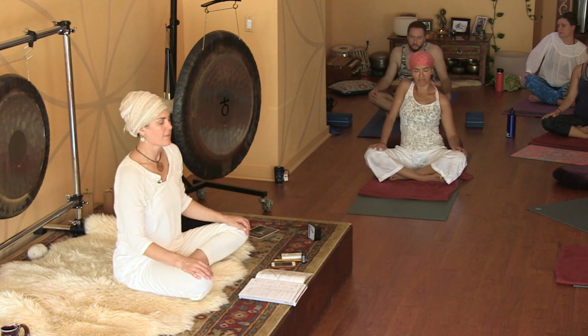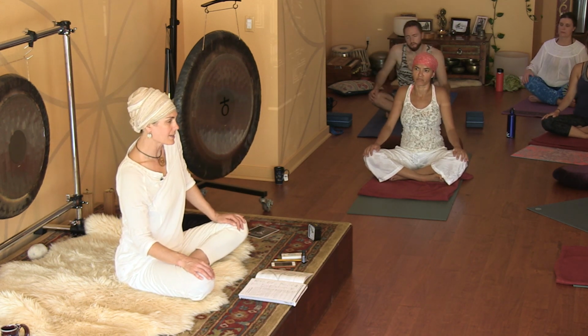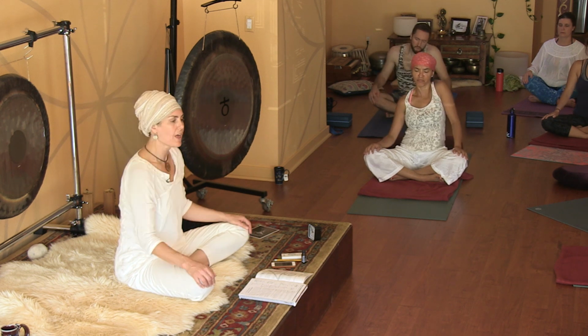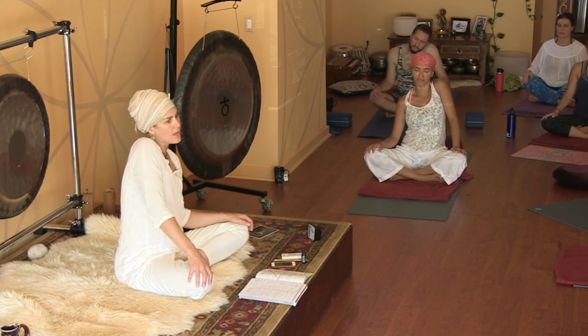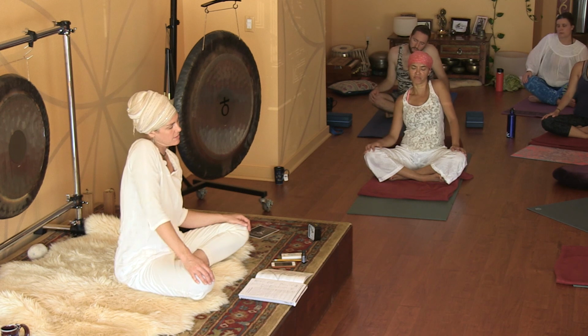Now reverse the breath. Inhale when the right comes up and exhale when the left comes up. Inhale right, exhale left. Reverse the breath.